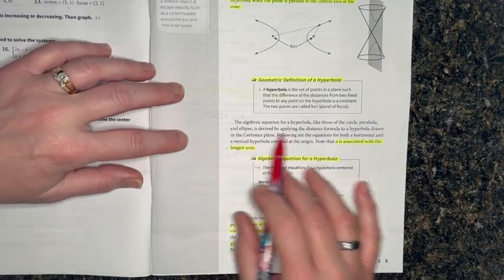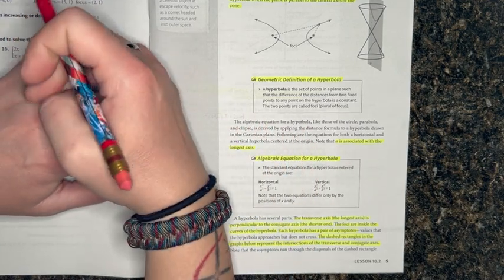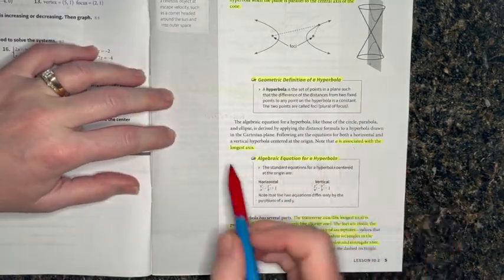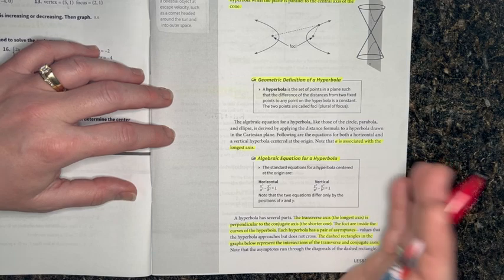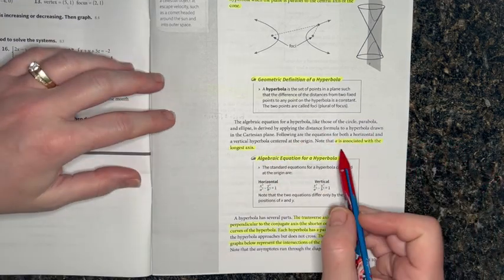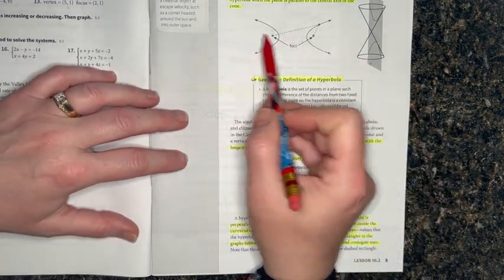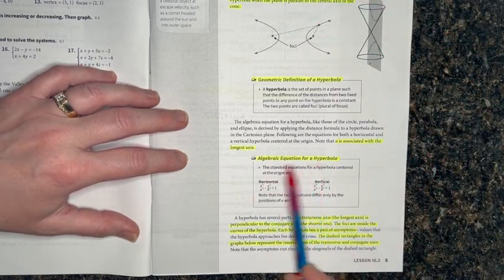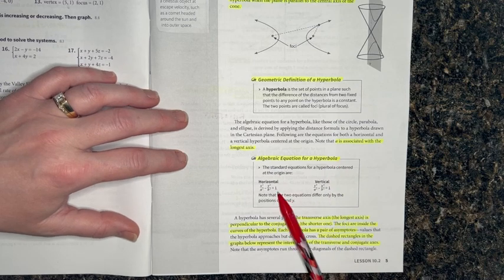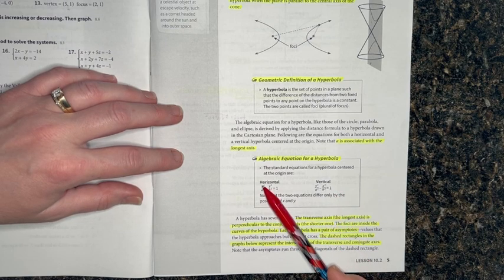So, when we do this, just like when we were doing ellipses, okay, A is associated with the longest axis, the major axis, right? And B is the minor. But in this case, we don't really have a major and a minor. It's just that A is always going to be associated with the longest axis. So the A would be this way, and the B would be this way in that case, okay? Here are the possible equations for a hyperbola. These are the standard equations with the center at the origin point, where the x-axis is the longest, okay?